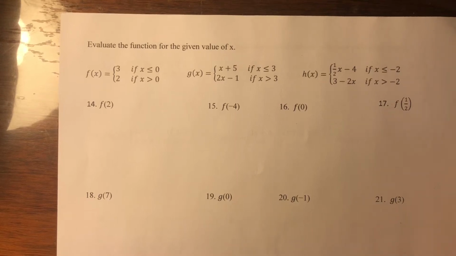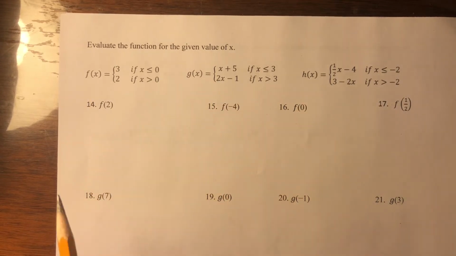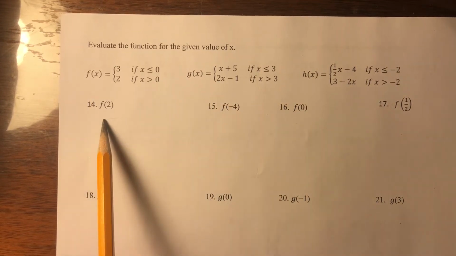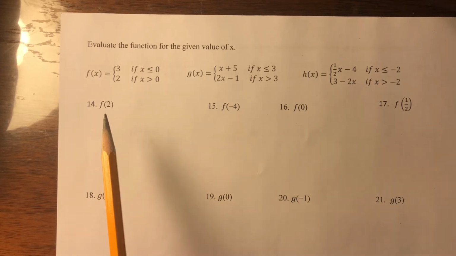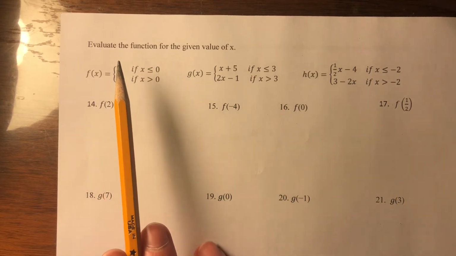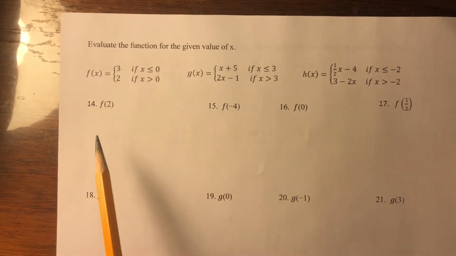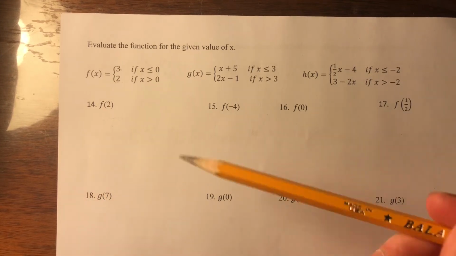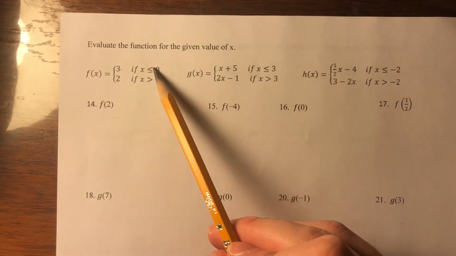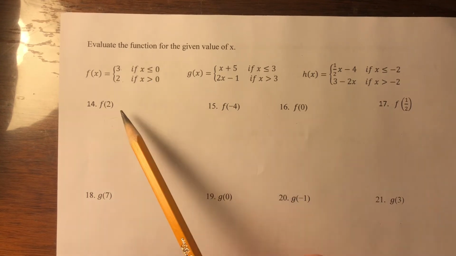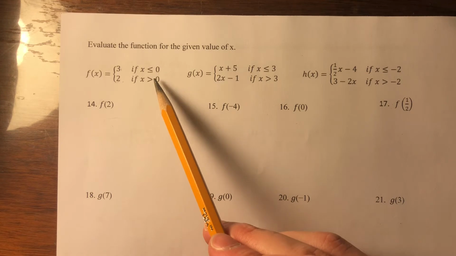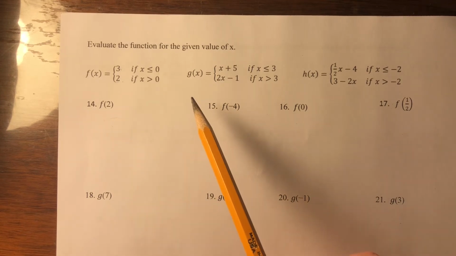All right, evaluate the function for the given value of x. So we've got three different piecewise functions, and this first row just deals with the function f. So function f is actually pretty easy, right? It could either be 3 or 2. Those are the only two possibilities that this function could equal, and that's based on the domain. If x is less than or equal to 0, it's equal to 3. If x is greater than 0, it's equal to 2.